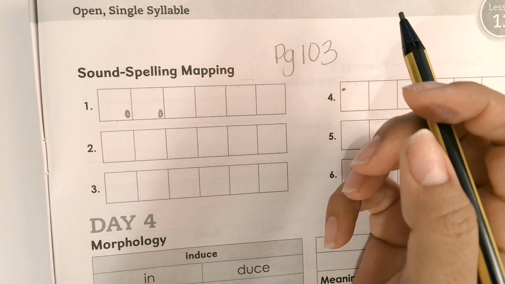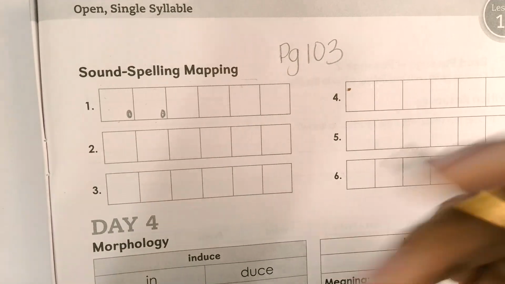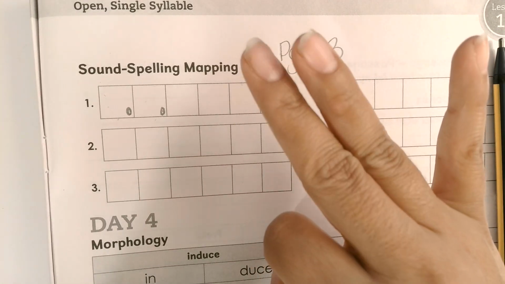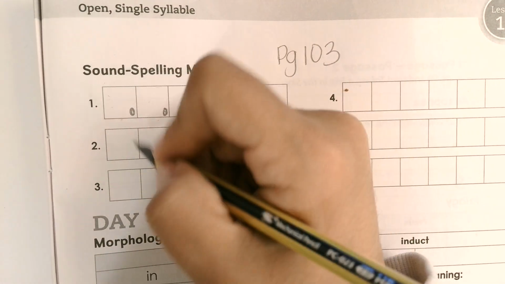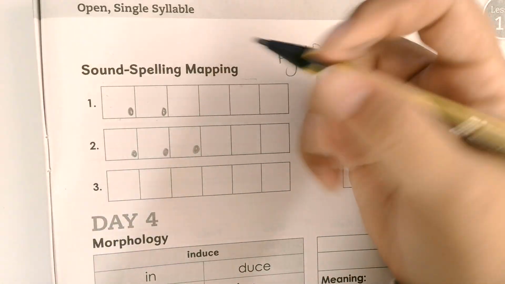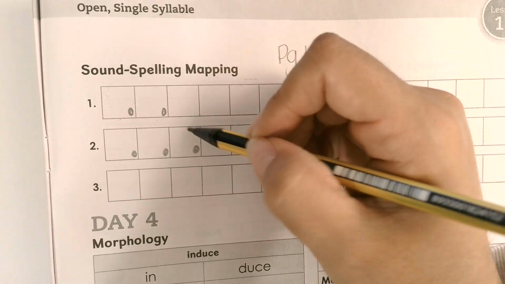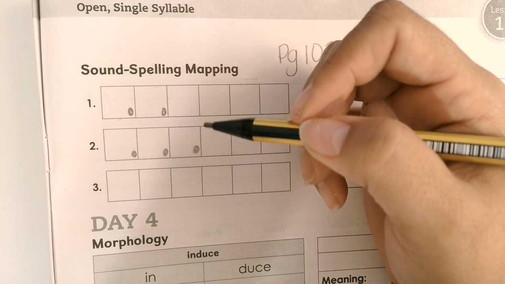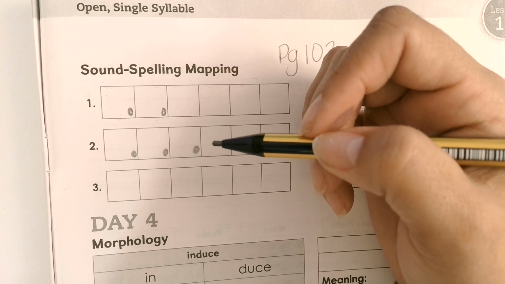Your word is try. Now, I'm going to break up the sound so you can hear the letters. It is t, r, i, try. So I have 3 sounds. T, r, i. Now focus on how these are open syllable sounds. They're ending with that vowel sound, which makes that vowel be a long vowel sound. Right?